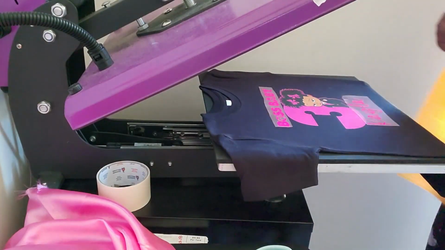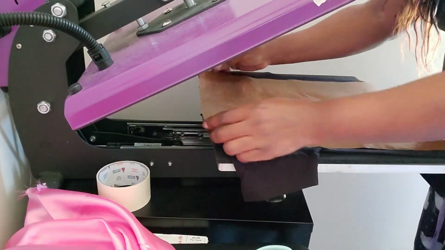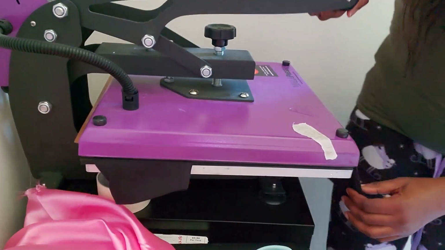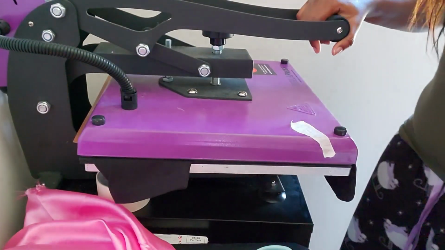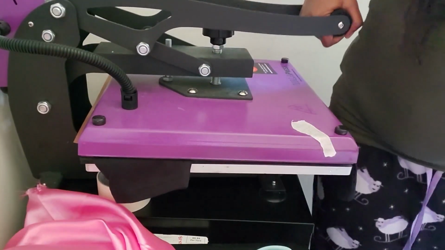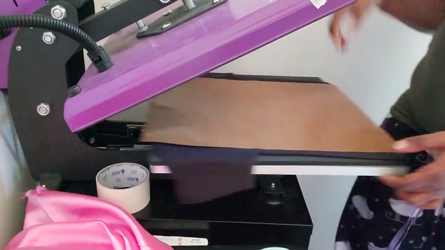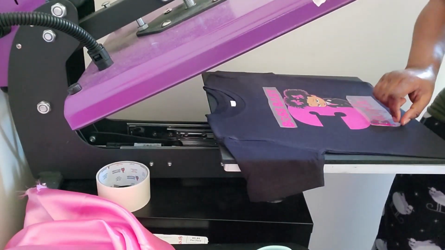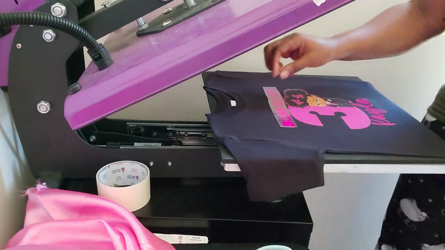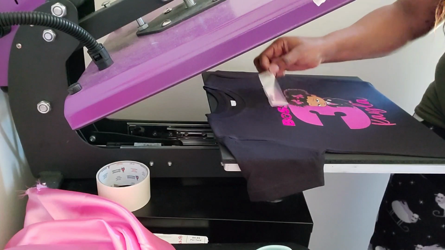All right, looks good to me. And I'm gonna go ahead and press this for 15 seconds. And this is a hot peel actually. And boom, it is ready. And I'm going to go ahead and peel this off. So pretty, y'all. She is the bomb.